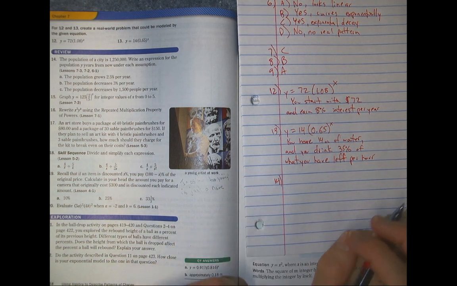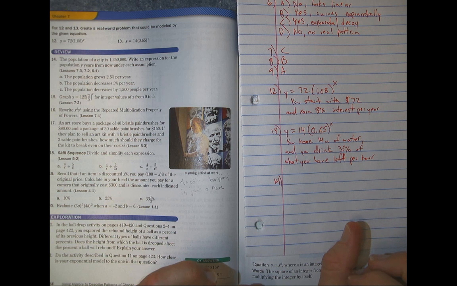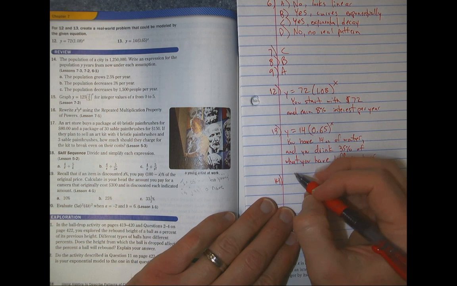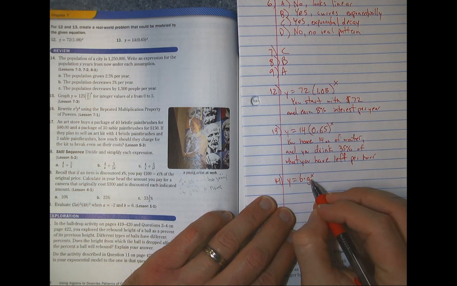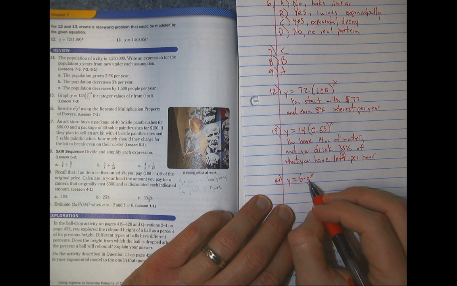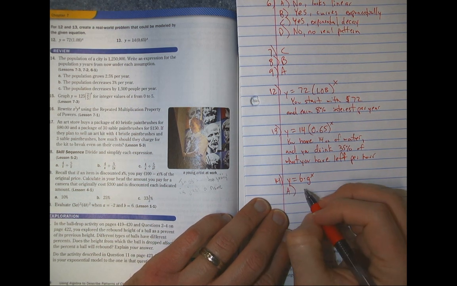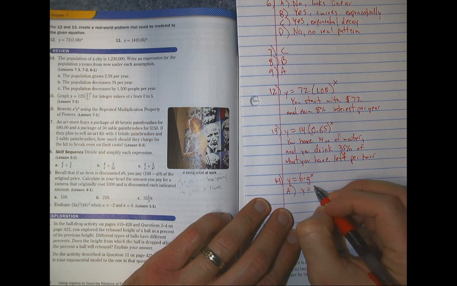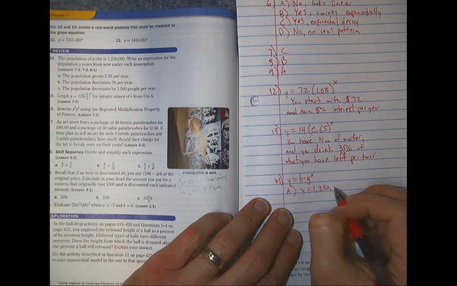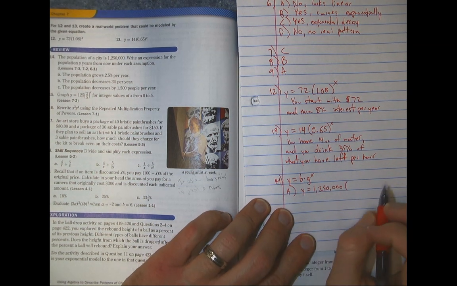All right, last one, number 14. The population of a city is 1,250,000. Write an expression for the population in y years under each assumption. So these are all going to be under y equals b times g to the x. What you begin with, and then your growth factor. So for letter A, population grows. So first of all, these are going to say y equals 1,250,000. That's your B. That's what you're starting with, times your growth factor.